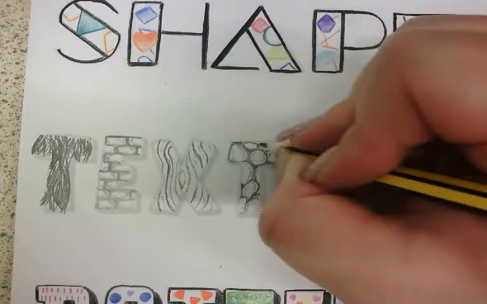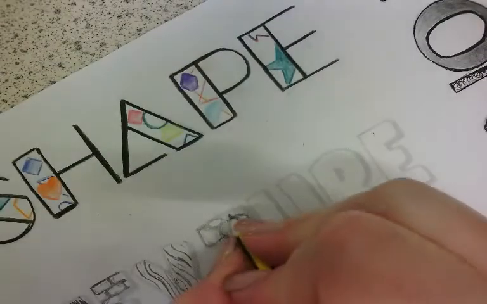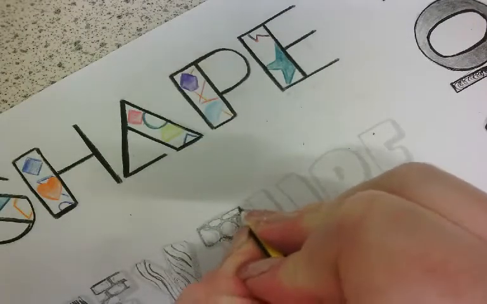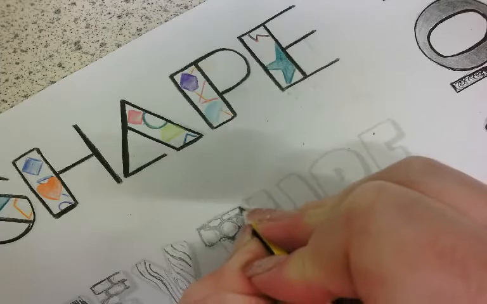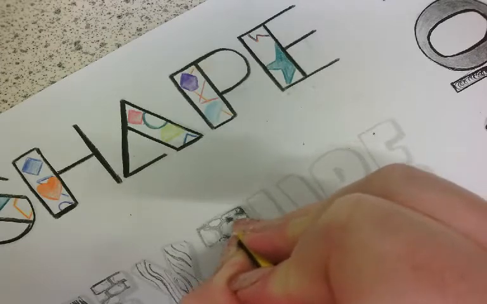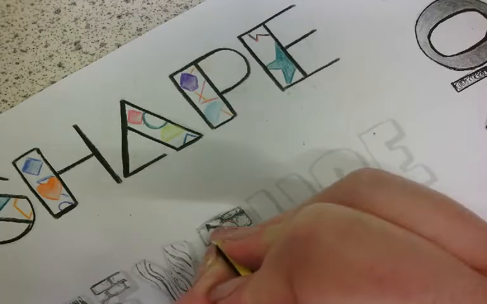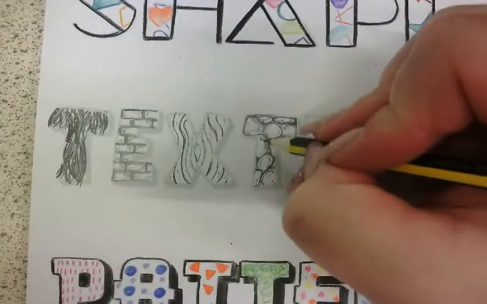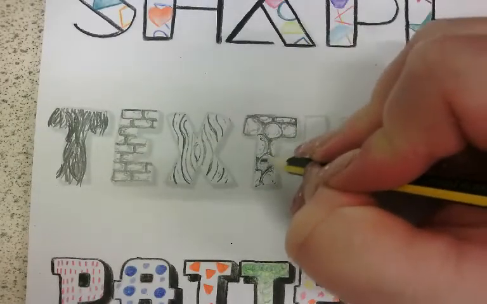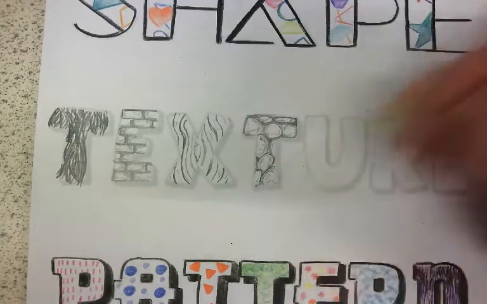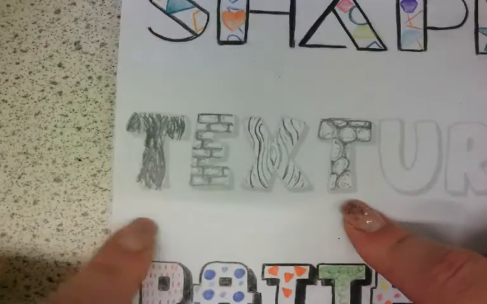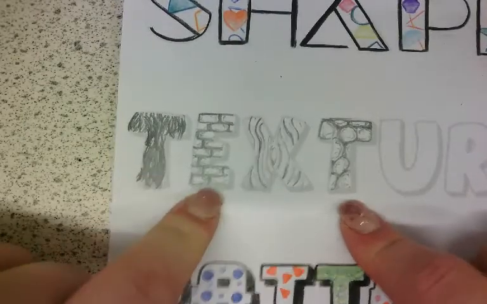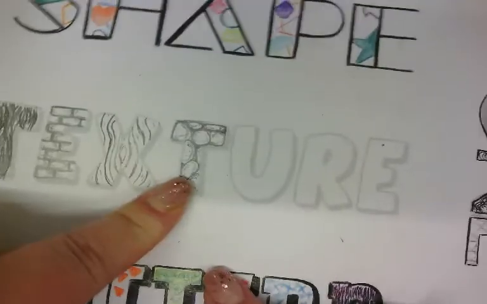There we go. And just making sure that the gaps in between each of the pebbles is nice and dark to create a nice shadow and to make the pebbles stand out. When I've added a little bit of shading to the pebbles, I've curved my shading. So there we go, we've got 4 different textures so far. We've got fur, bricks, wood and pebbles.